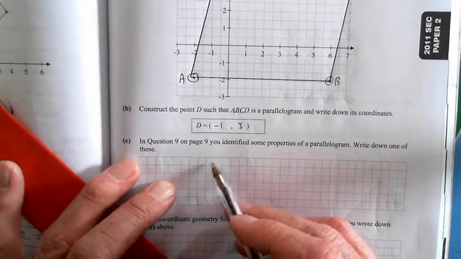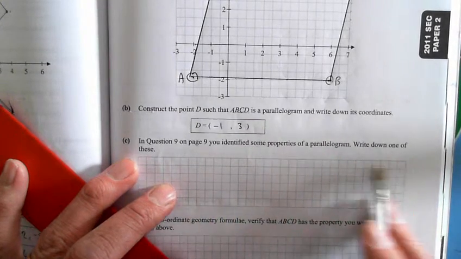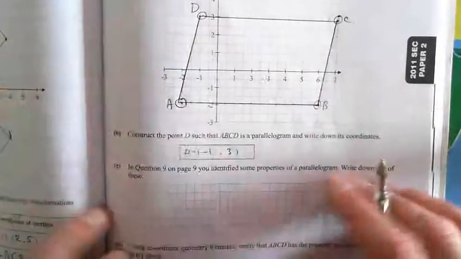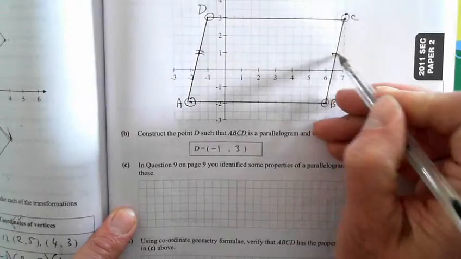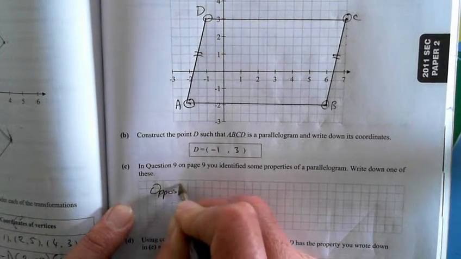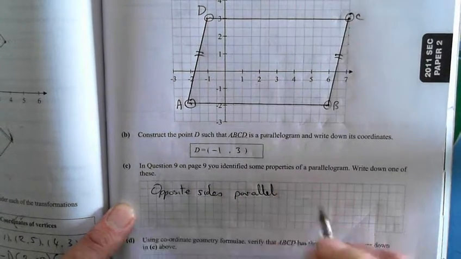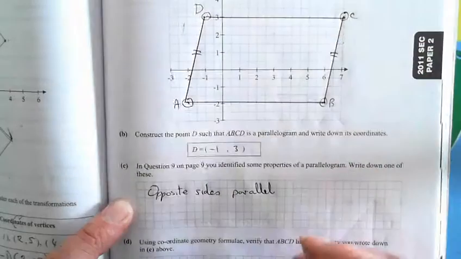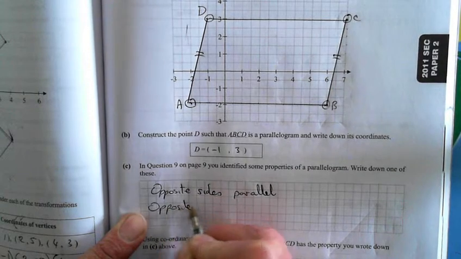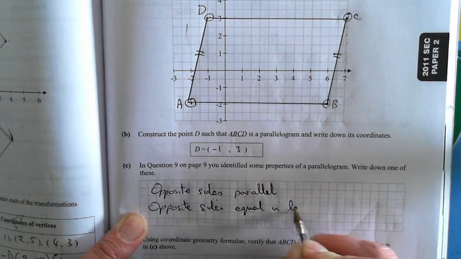In question 9, on page 9, you identified some properties of a parallelogram. Write down one of these. So what's a property of a parallelogram? What can you tell me about these two lines here? They are both parallel. Yeah. So opposite sides are parallel. Are opposite sides equal in length? Yes. Equal in length.